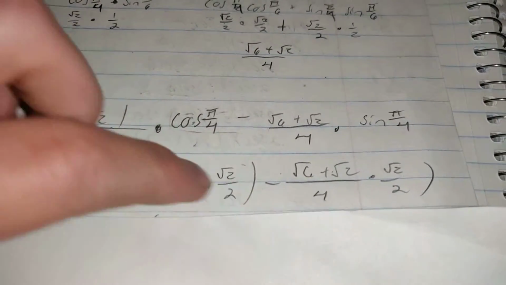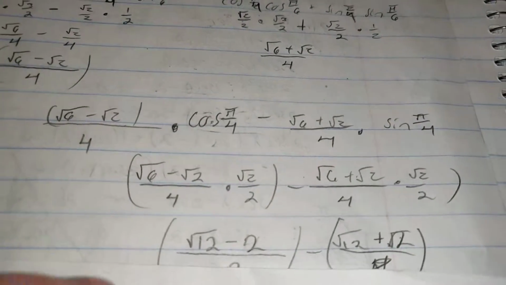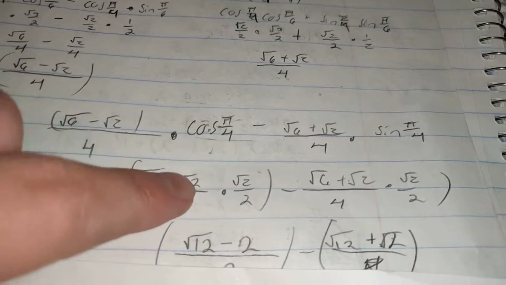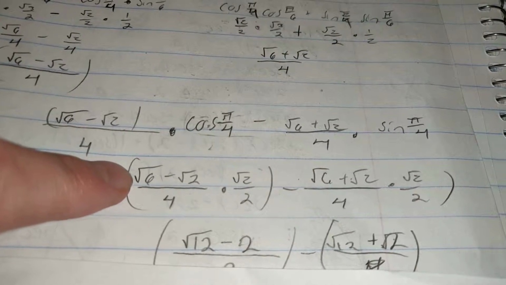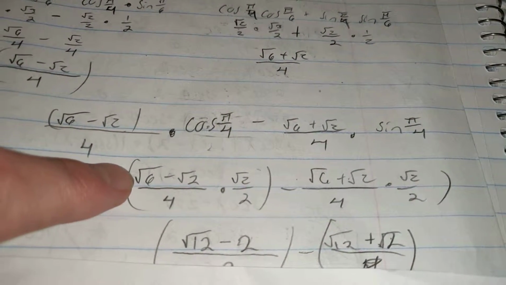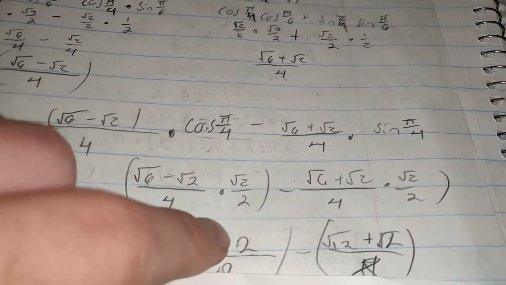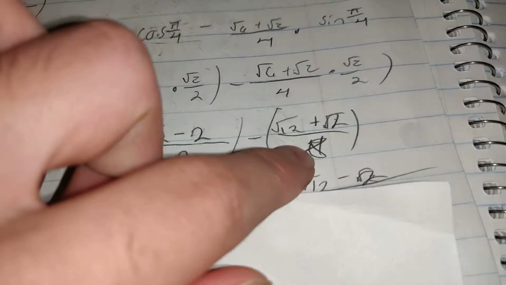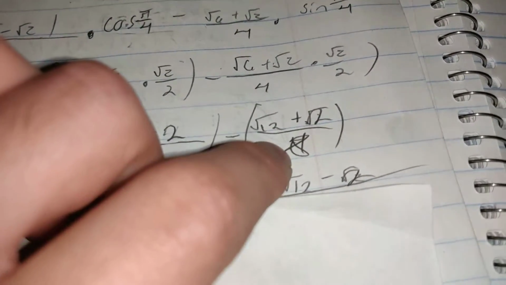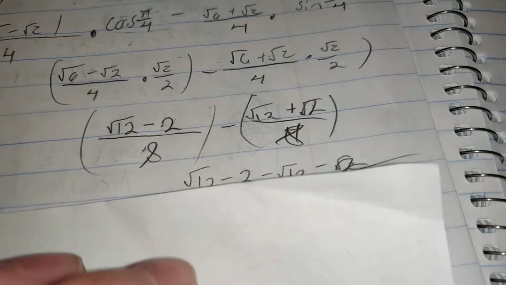Okay. Foil that in. So obviously, root 2 times root 2 is root 4. And root 2 times root 6 is root 12. Okay, I gotta explain the rules to you in another video. Root 4 is 2, so I just skip that step. And it's basically the same over here, it's just a different sign. That's root 12 plus 2 over 4, over 8.